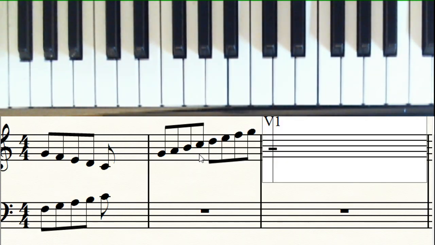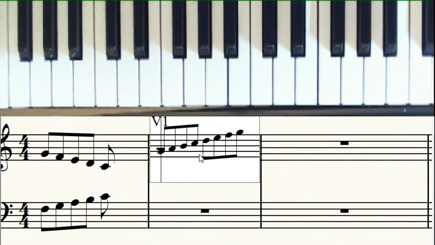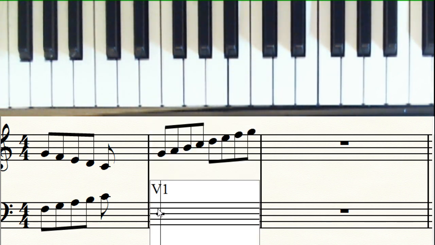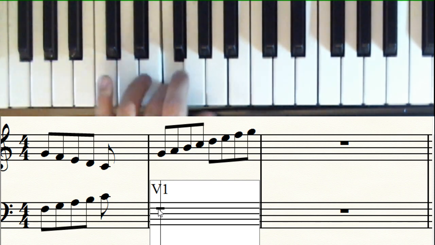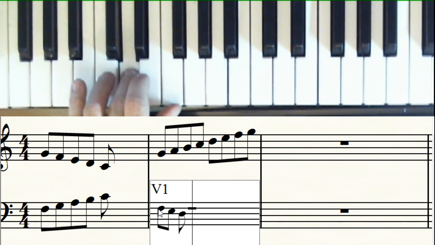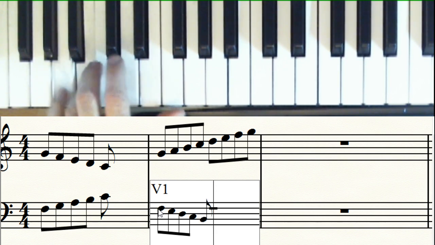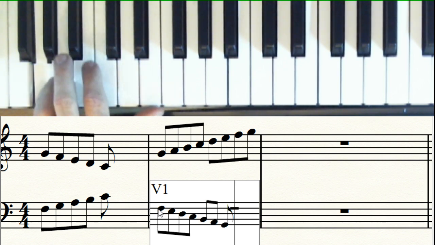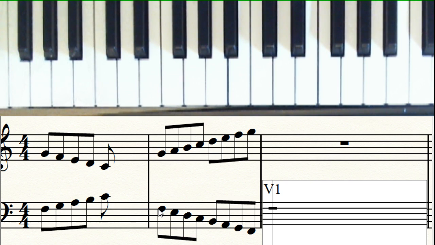So that's A, G, A, B, C, D, E, F, G. And with this one, F, E, D, C, B, A, G, F.